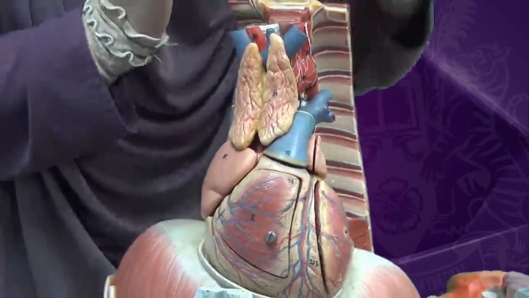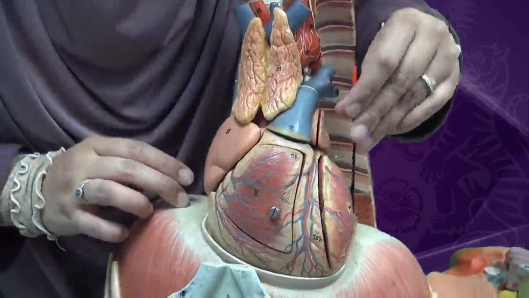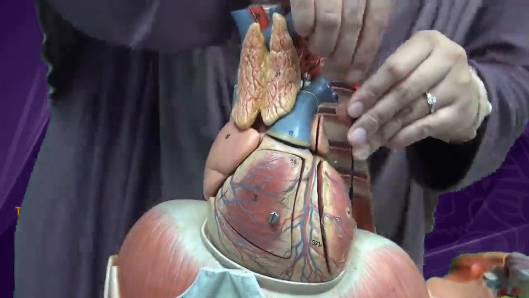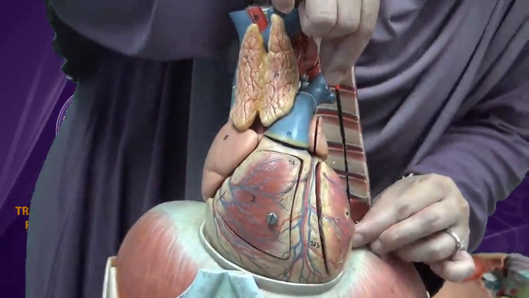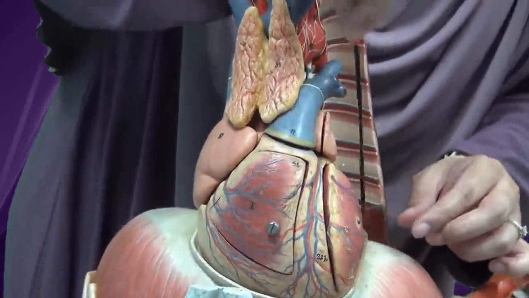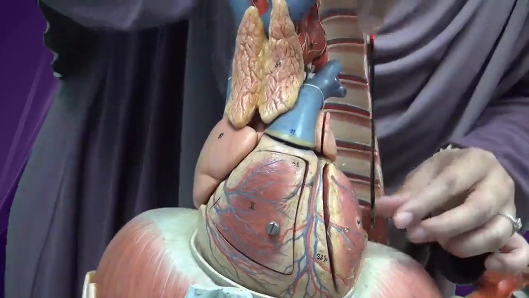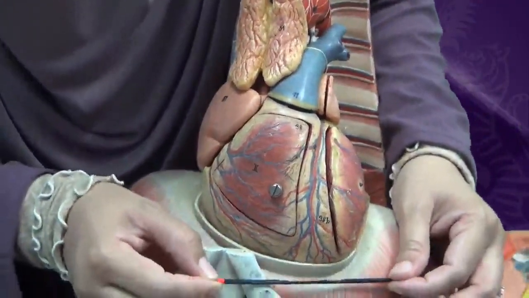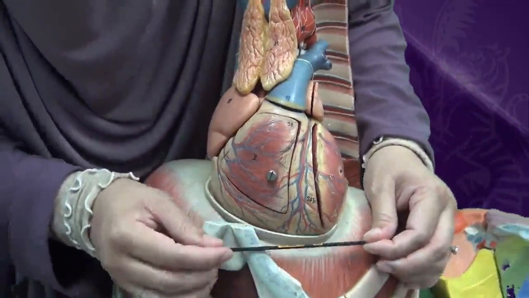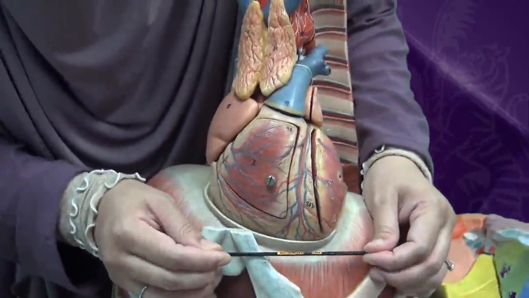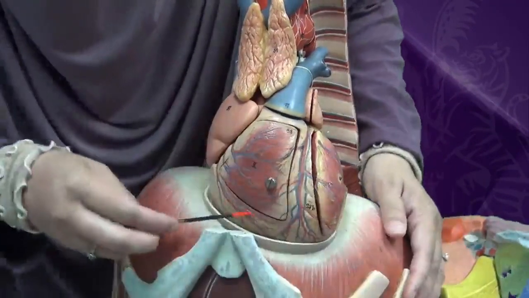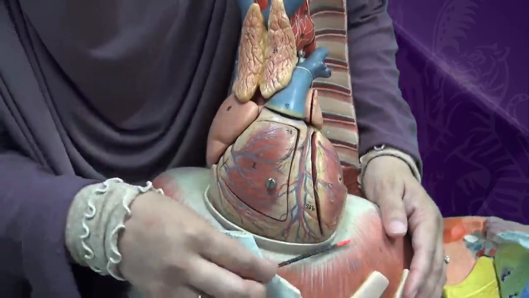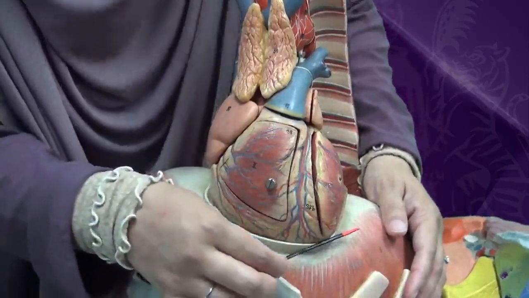And the left border here is mainly formed by the left ventricle. And the inferior border, if you can remove this one, is formed mainly by the right ventricle and also the apex.